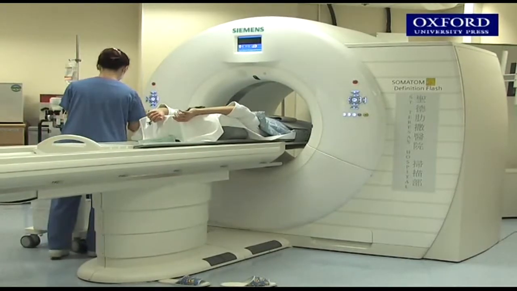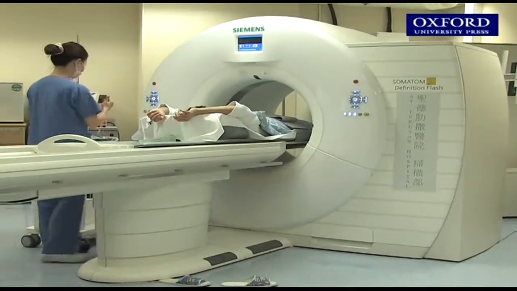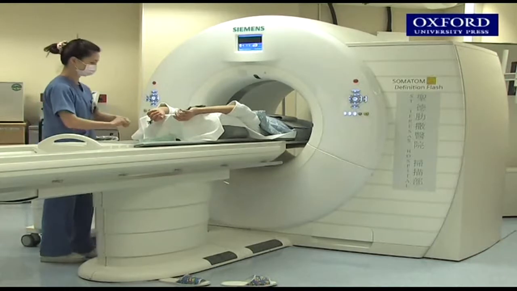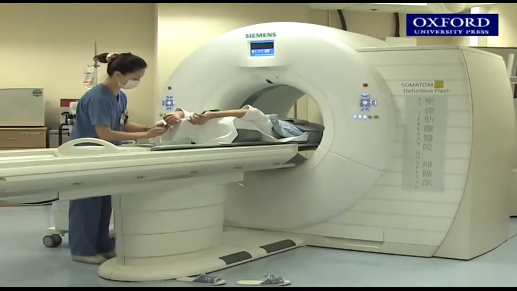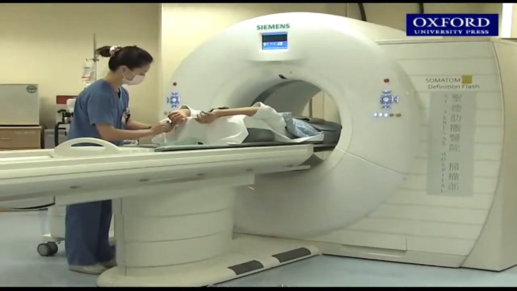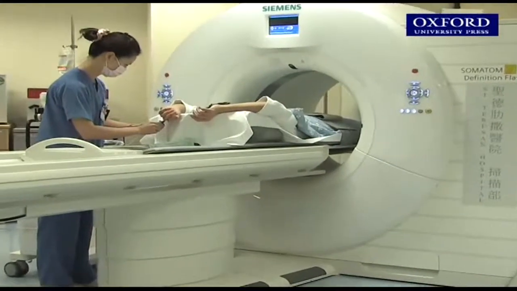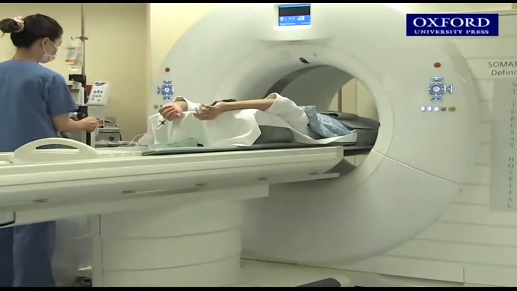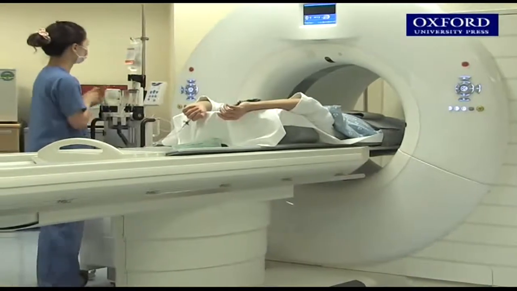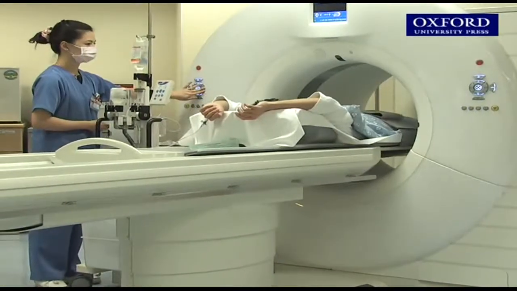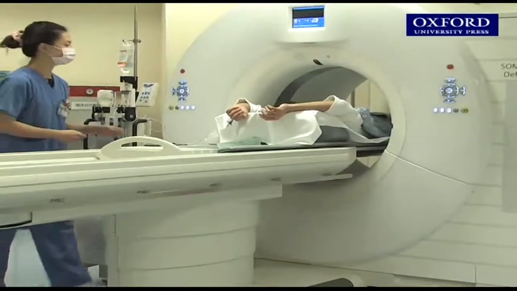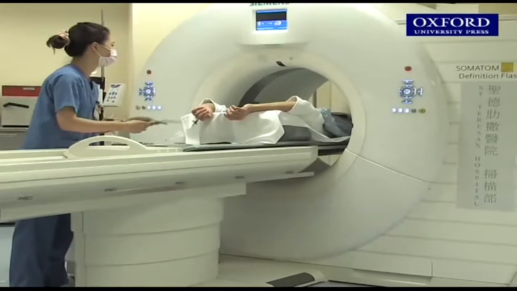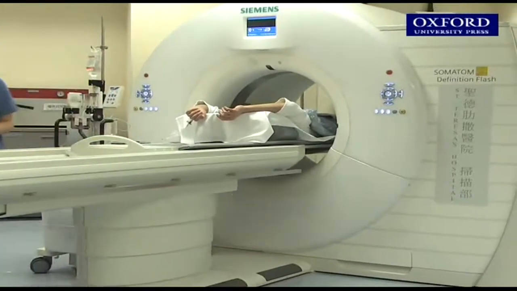The patient will be injected with a contrast medium which highlights the internal organs in the body. A contrast medium injector is now connected to a needle in the patient's vein. This patient is going to have a CT scan of the chest. His chest will pass through the scanner for this examination.